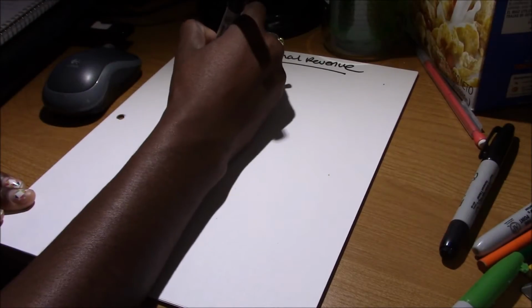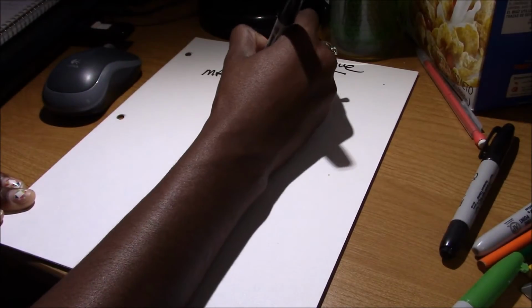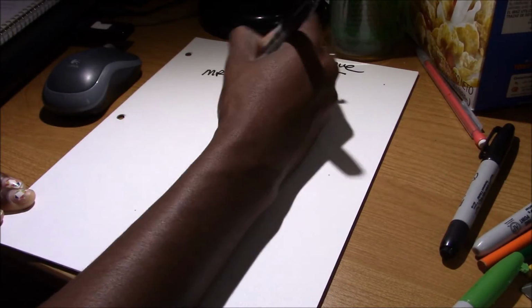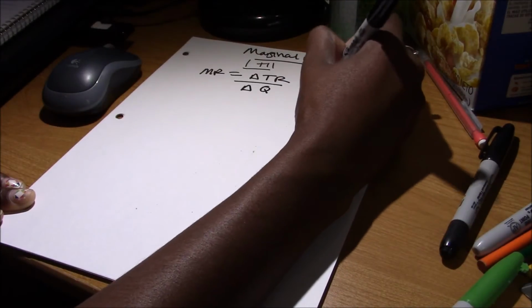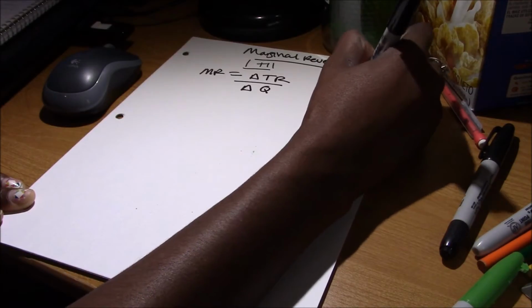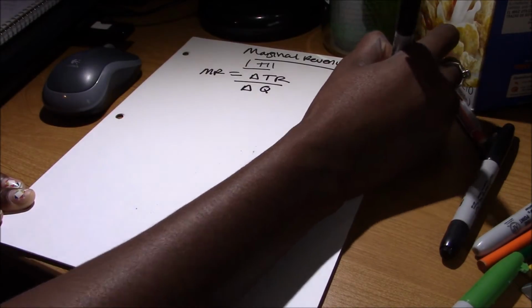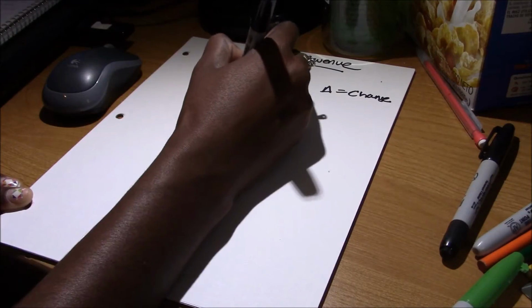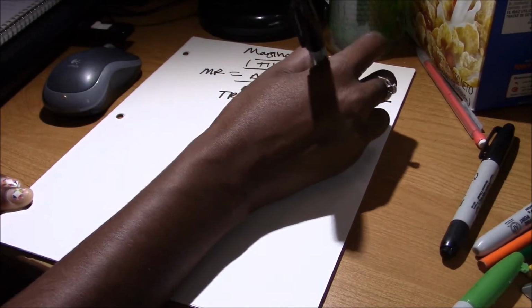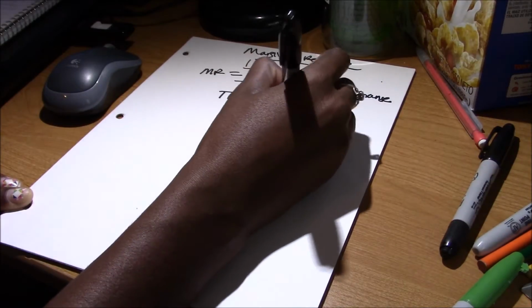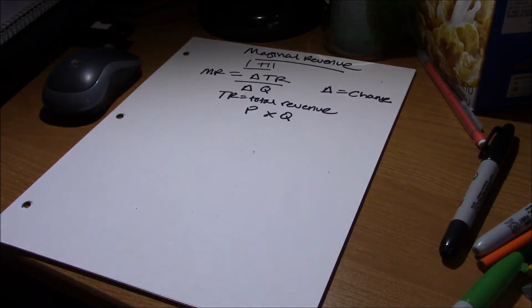The formula for marginal revenue is the change in total revenue divided by the change in quantity, where delta means change. And TR is total revenue. And that is calculated as P times Q, so price times quantity. And of course, Q is just quantity.